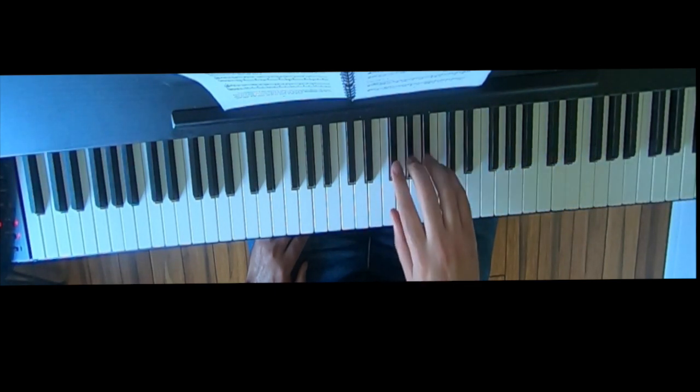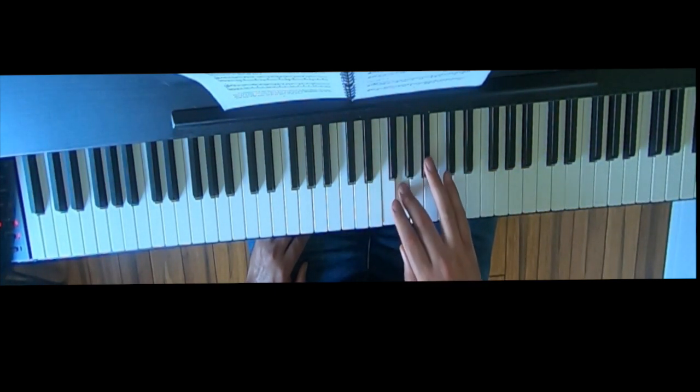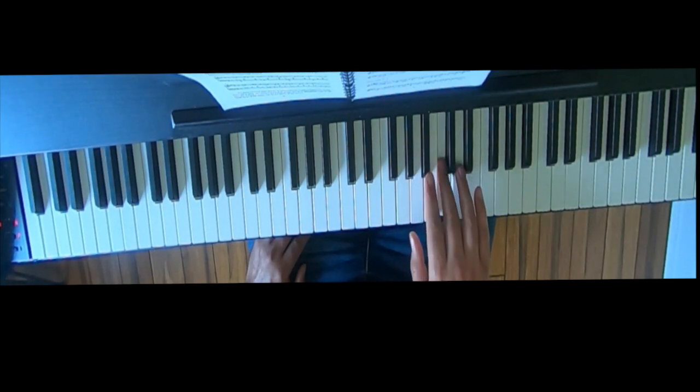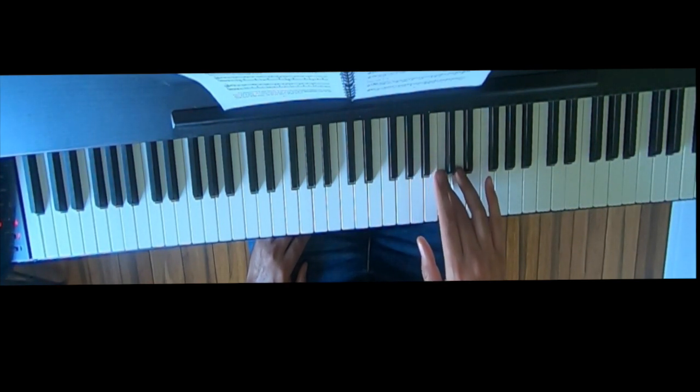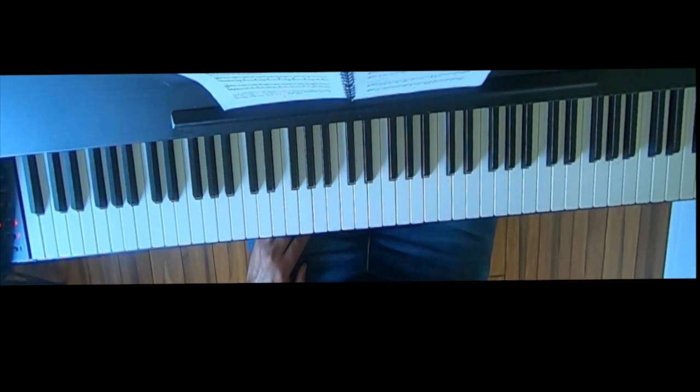Now, if I apply the neighbor tone in there, my first measure sounds like this. Okay, so we've already embellished it quite a bit. All right, the next thing we're going to look at is a passing tone. A passing tone is when you have a skip written into your music, and what you're going to do is basically fill that in.